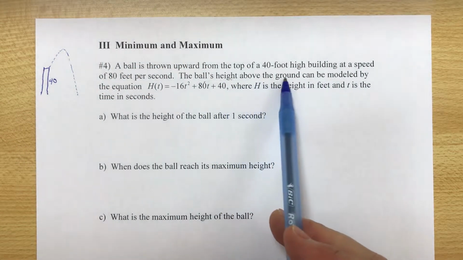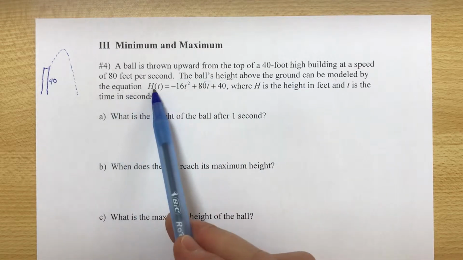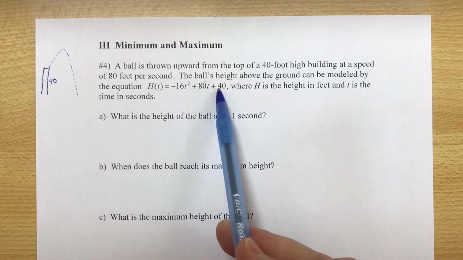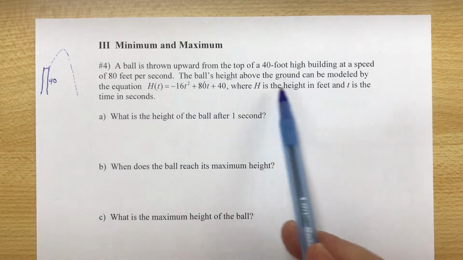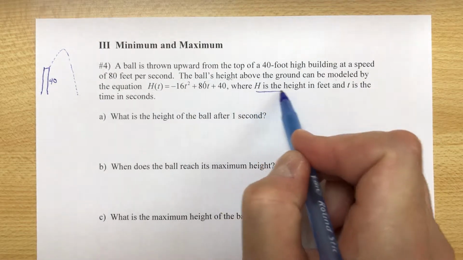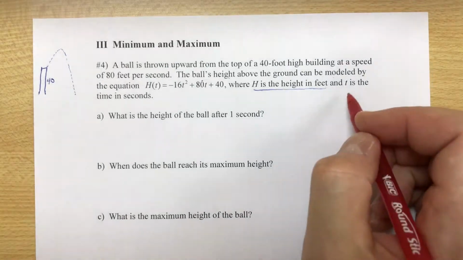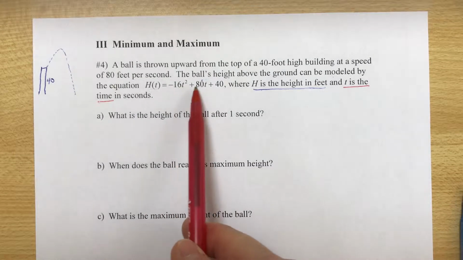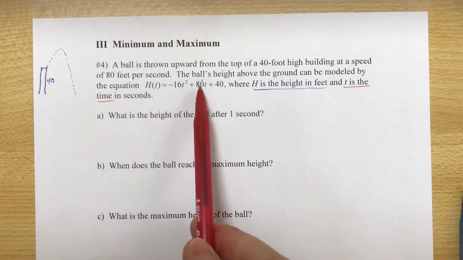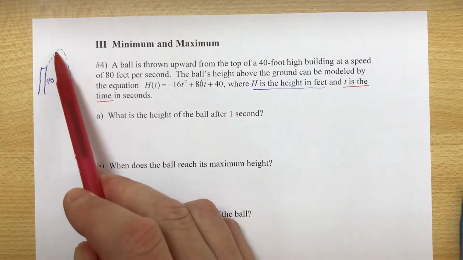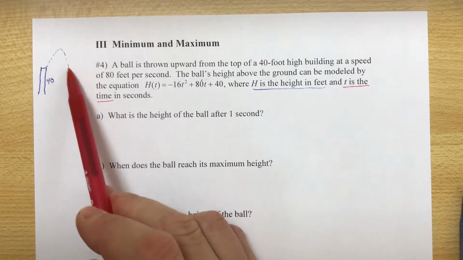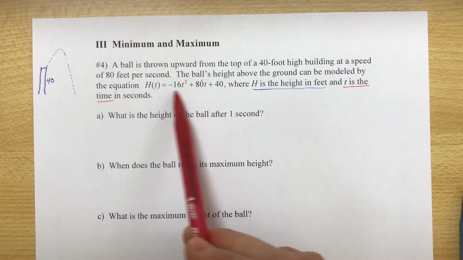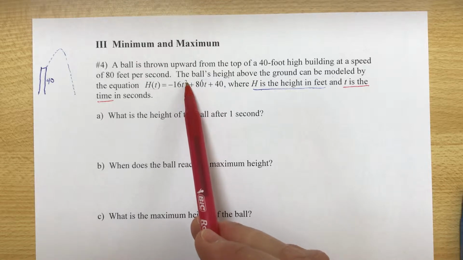The ball's height above the ground can be modeled by the equation h of t, h is for height, negative 16t squared plus 80t plus 40, where h is the height in feet, and t is the time in seconds. Now that's important that we understand what the variables represent. So as time goes on, at first the ball goes up, but eventually it turns and it comes back down. So it should be this parabolic shape. And this is a quadratic function because it's a t squared.